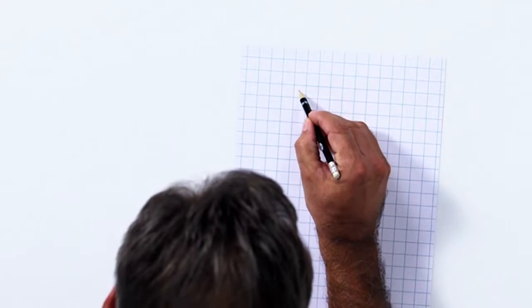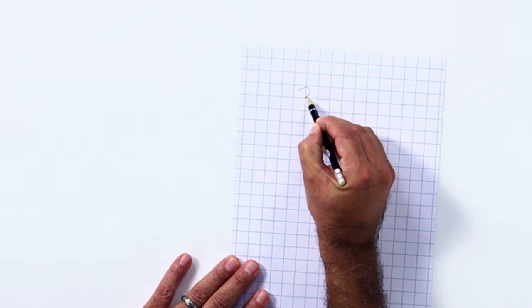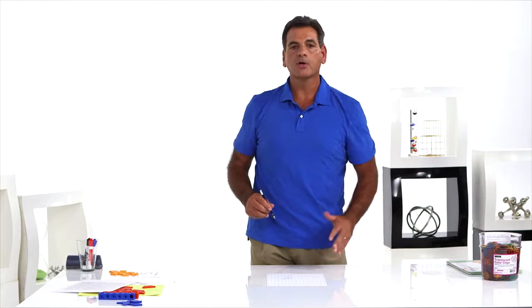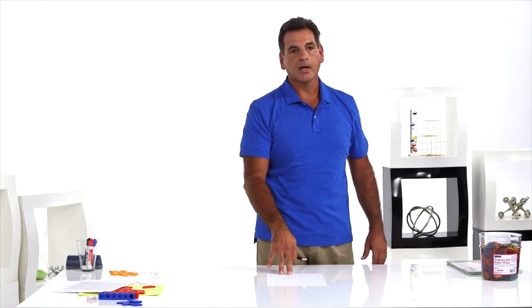But in kindergarten, you want to give them nice big boxes, like 1/2 inch or 3/8 of an inch, and then let them use that to write their numbers. So coming off the sentence strips onto the graph paper and continuing in math in the graph paper notebook is a really good way to go with writing numbers.